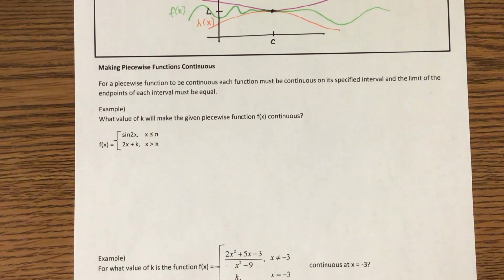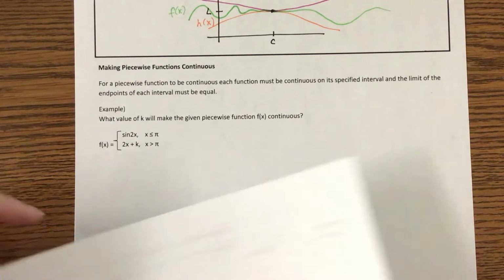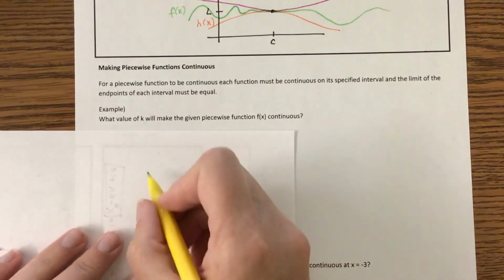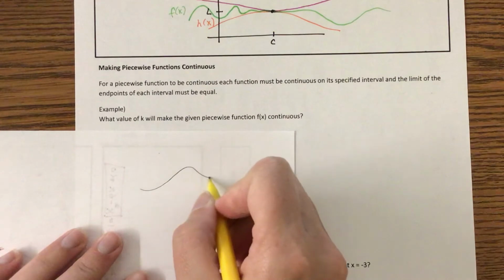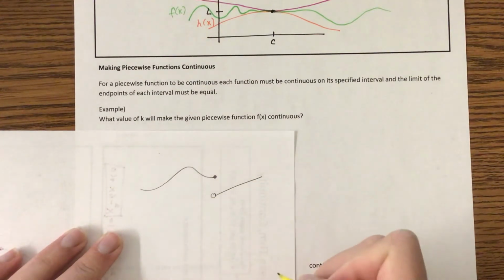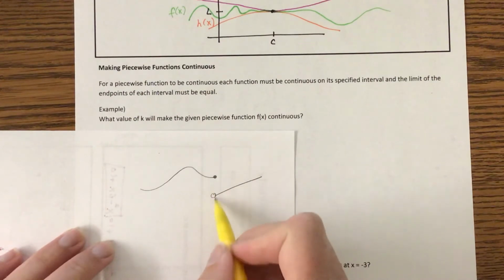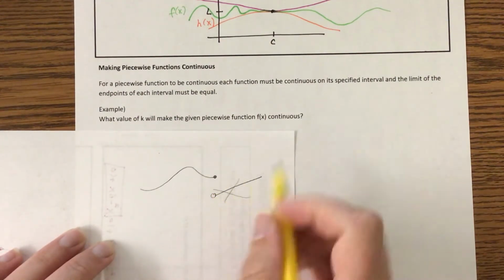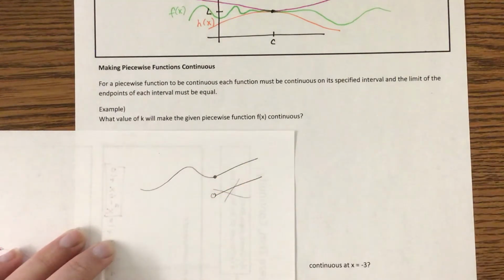So really what we just have to do is make sure that our two sides meet up. Okay, we want to make sure that we don't have a jump discontinuity, because with piecewise functions, if sine does this and then our line does this, we are discontinuous where they meet up. They don't actually meet. So we need to make sure that this is what it looks like instead.